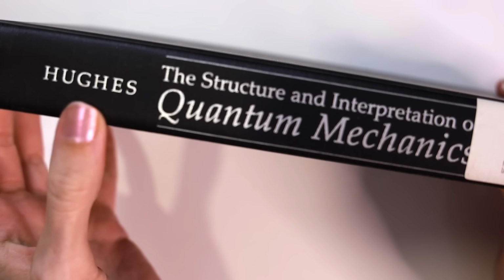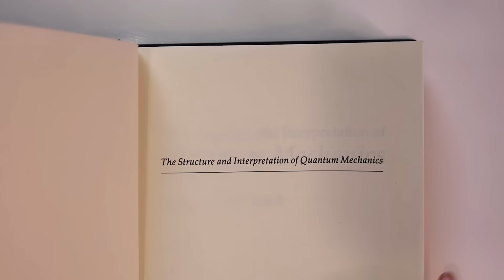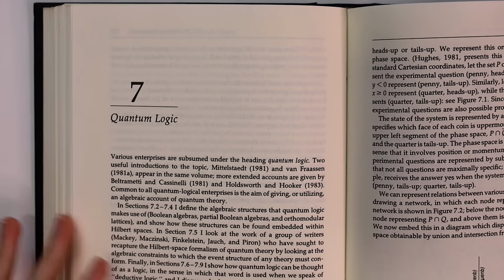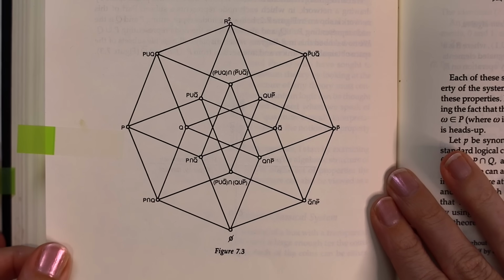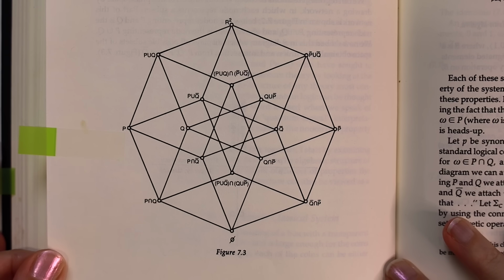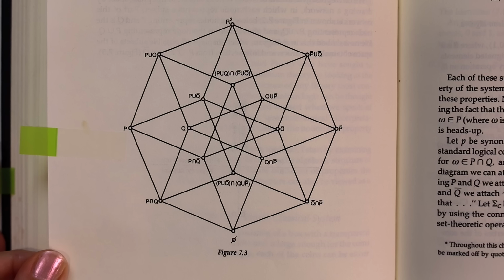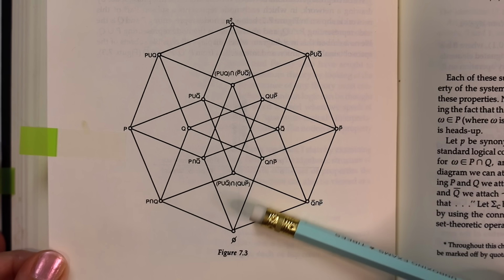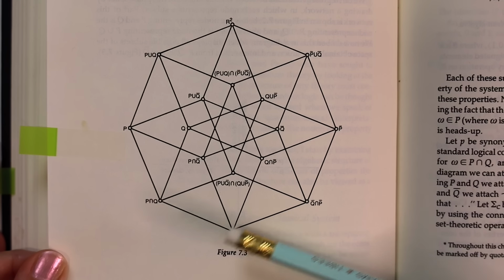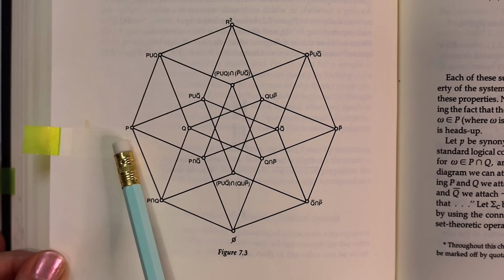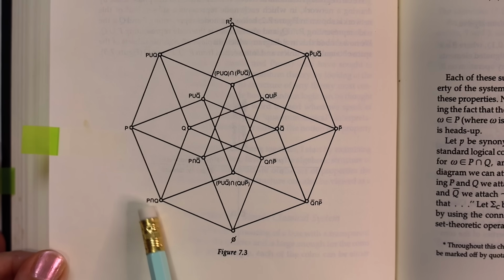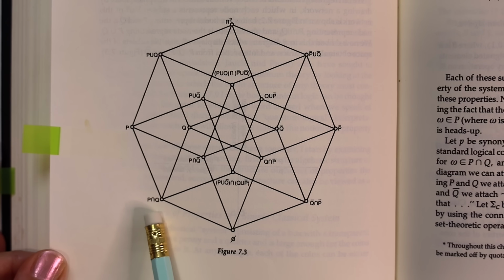This book by Hughes is pretty interesting. It's The Structure and Interpretation of Quantum Mechanics, and there's a chapter on quantum logic. They start with a classical example where there's two coins, a quarter and a penny, and this illustration here, figure 7.3, are all the possible outcomes for flipping these two coins and how they relate to each other. The most general truths are at the top, going down to the more specific. So we've got P here, which means that the penny landed head up, and linked to that is P and Q, so the penny and the quarter landed face up.